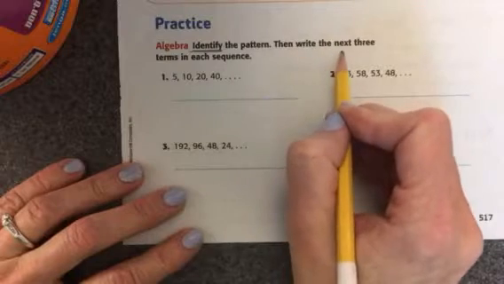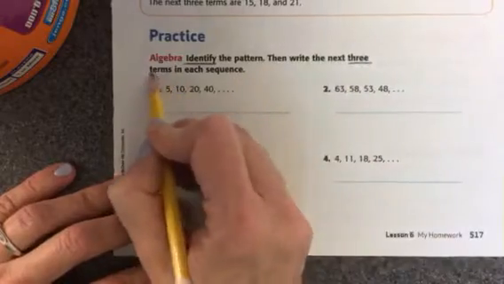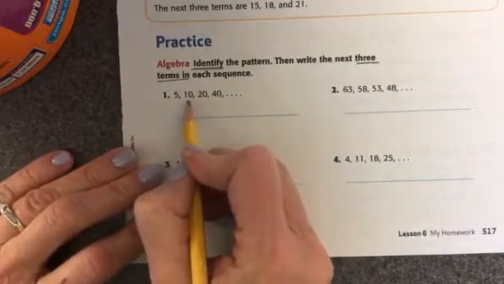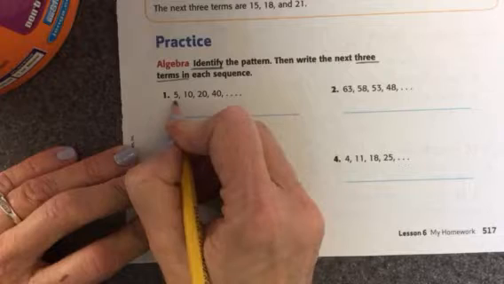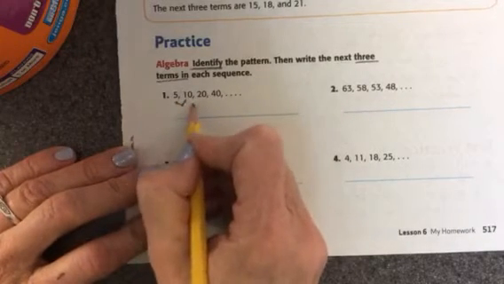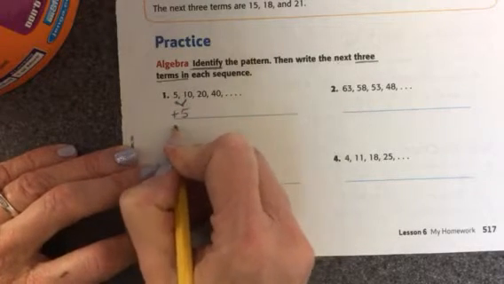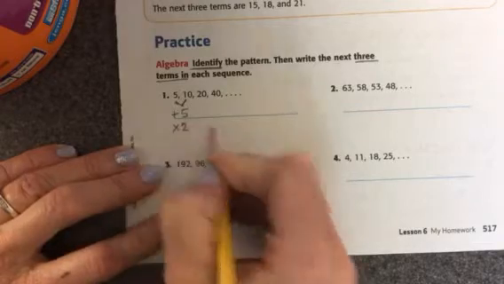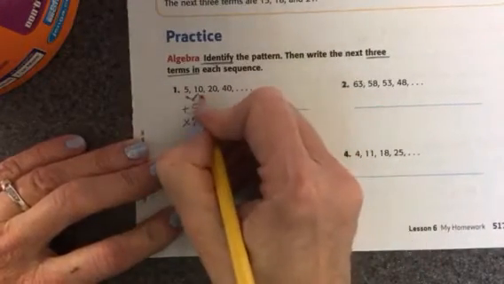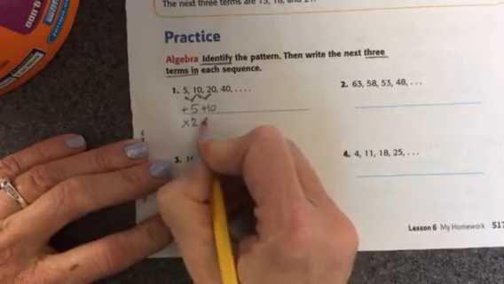Okay, so let's look at these ones. We're going to basically do the same thing. We're going to identify the pattern, and then we're going to continue the pattern by writing the next 3 terms. All right, so here I have 5, 10, 20, 40. The first thing I do is look at the relationship between 5 and 10. What do I have to do to get from 5 to 10? I can plus 5, and I can times 2. All right, so let's look at from 10 to 20. Well, I can add 10, and I can times 2.